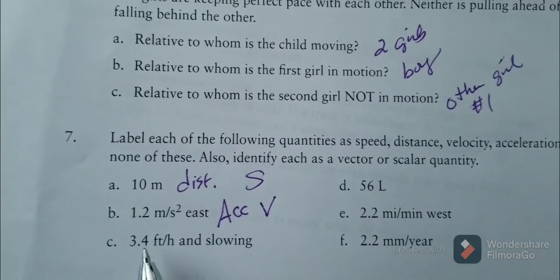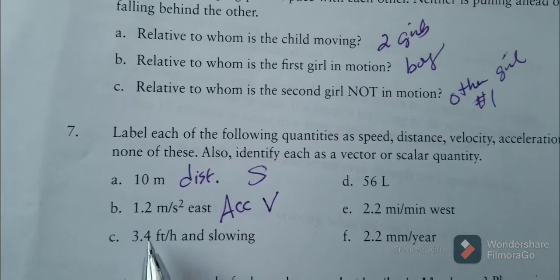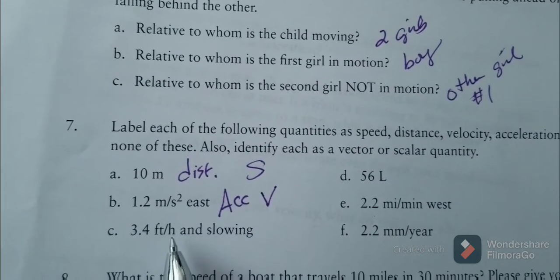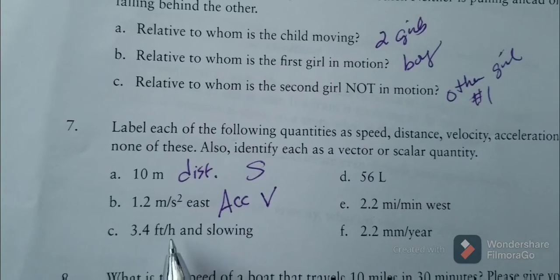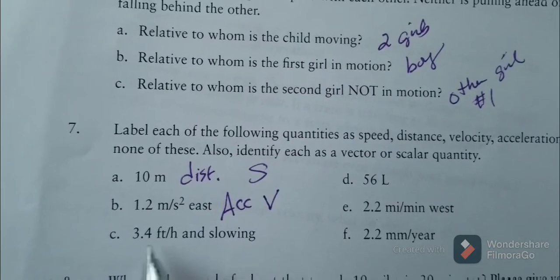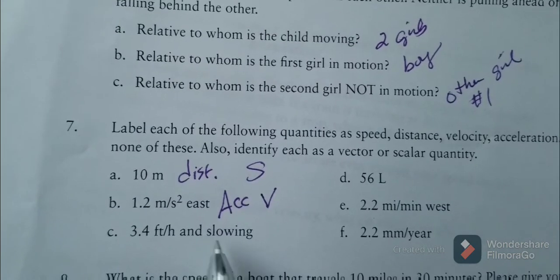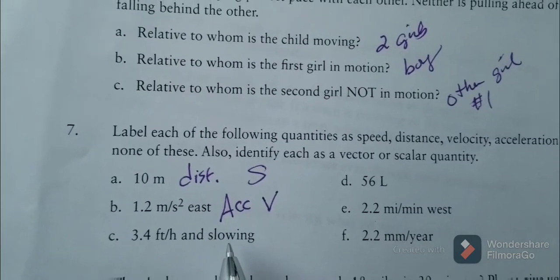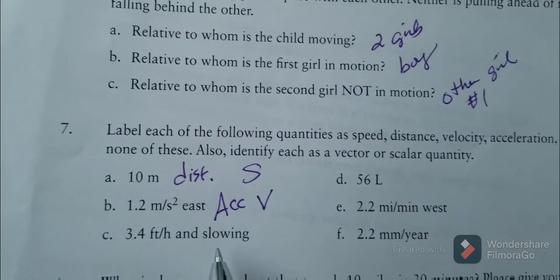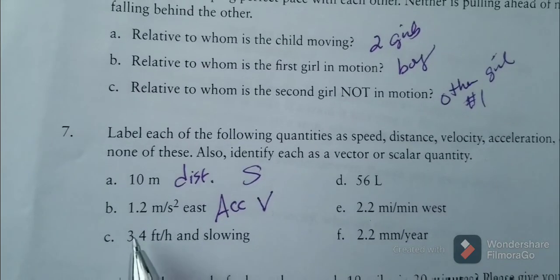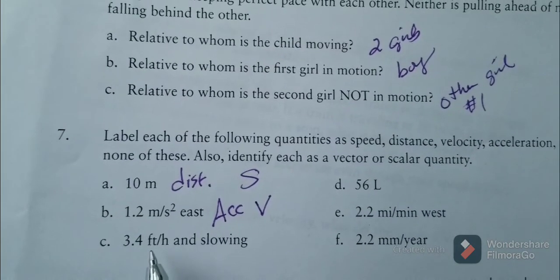All right, now we've got the amount here. We've got the feet over hours, which means feet per hours, 3.4 feet per hours, but we do not have a direction here. So slowing is not a direction. If it had said up or down or north or south or anything, it would have been a direction.